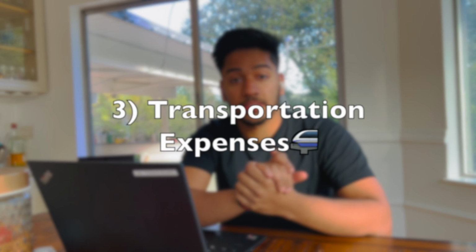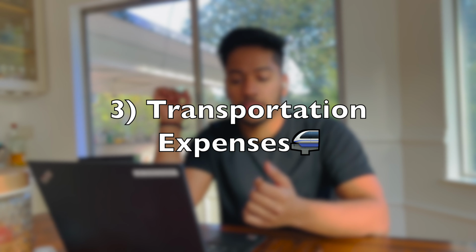Now the third point that accounts for expenses in the US is your transportation fees. Once you start living here, you will face transportation fees as well, because you will be commuting from your place to the grocery store, from your place to your university, from your place to any place you want to go. So transportation expense will also cost you, right?